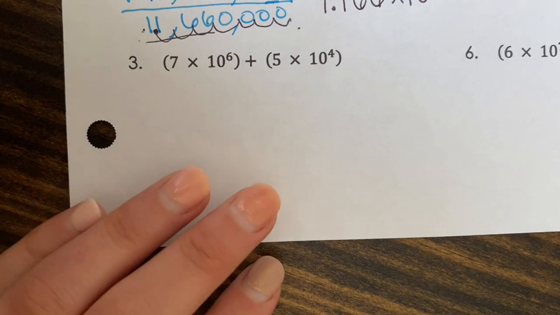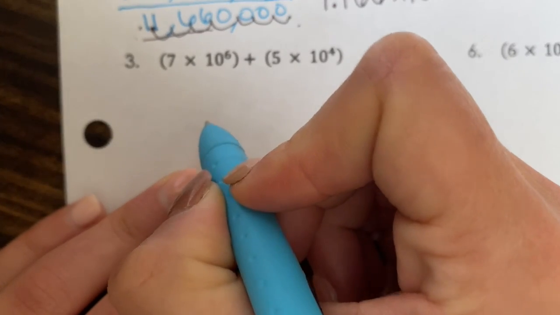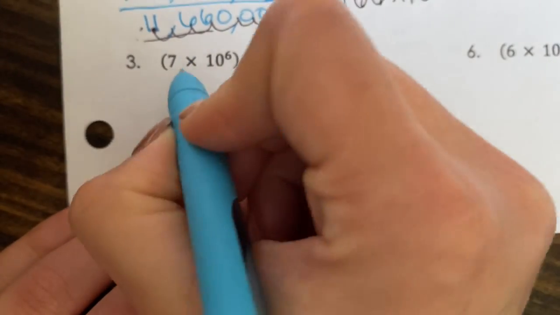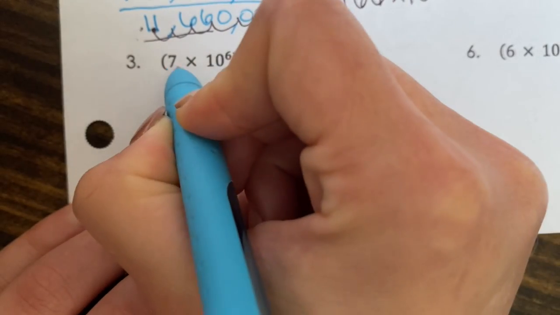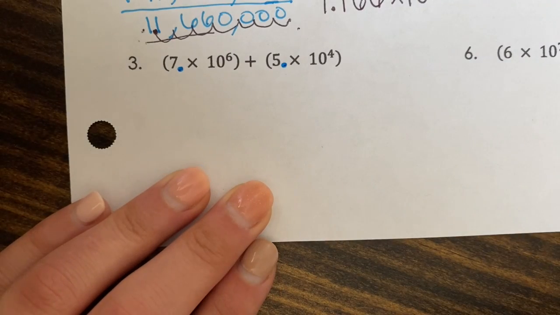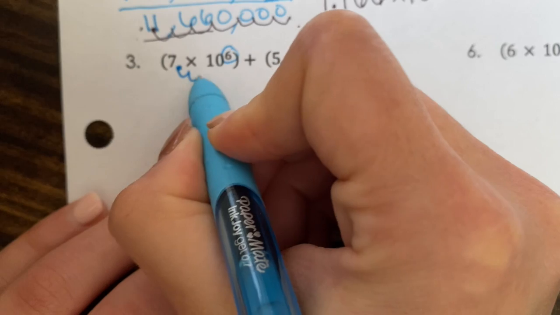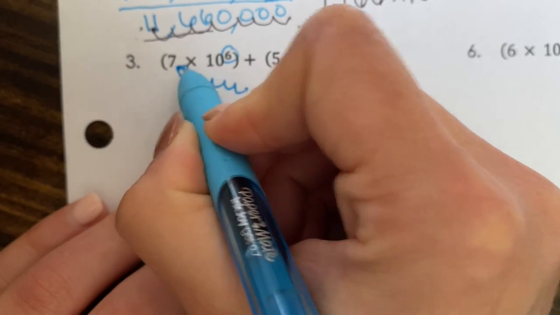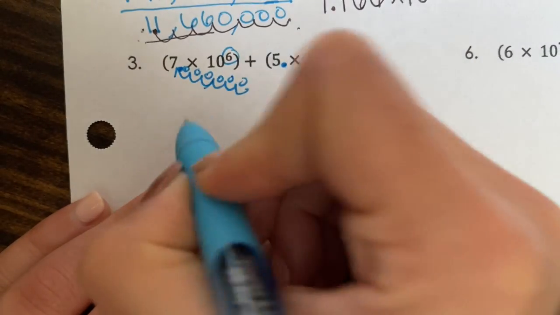All right, so for this problem, the biggest thing that you have to remember is to put your decimal in the right spot. So these are whole numbers, so don't put your decimal to the left. 0.7 is not equal to 7. We need 7 and then your decimal to the right, 5 and then your decimal to the right. So you move your decimal 6 times. 1, 2, 3, 4, 5, 6. So that means you're going to have 6 zeros. So this number is 7 million.